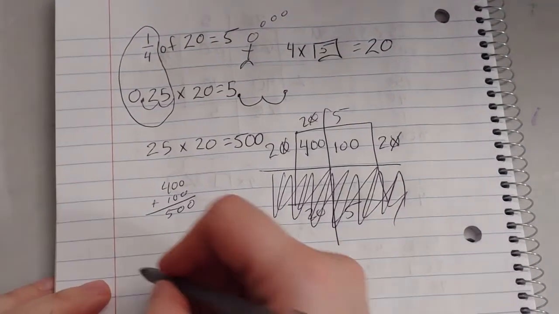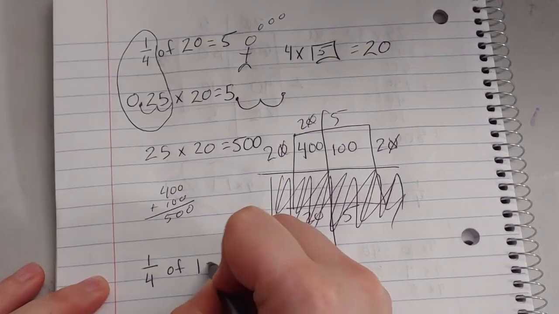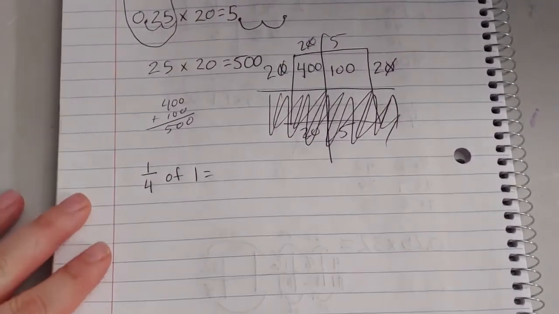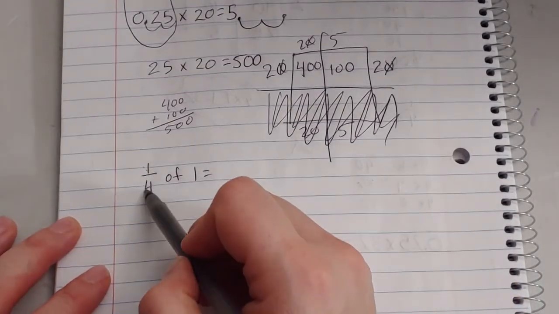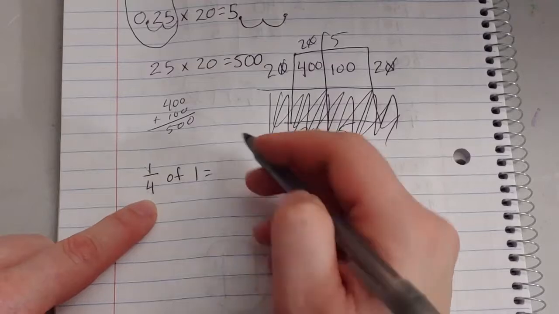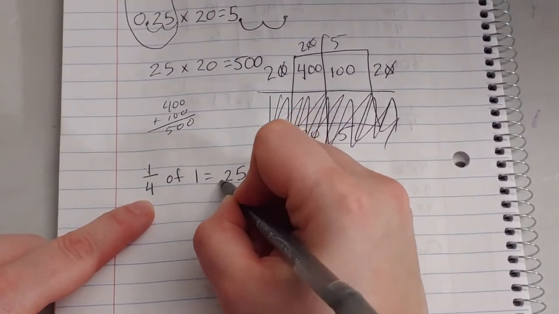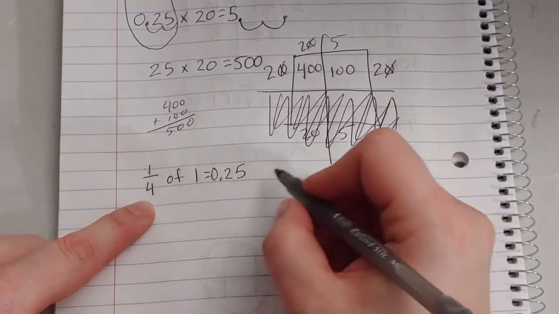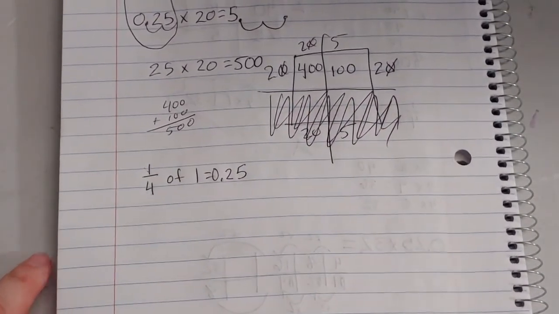All right, here's an easy one. You ready? 1/4 of 1. Pause and solve. 1/4 of 1. Thinking 1 out of 4 quarters. 4 quarters makes a dollar. So you're looking for that 25 cents.